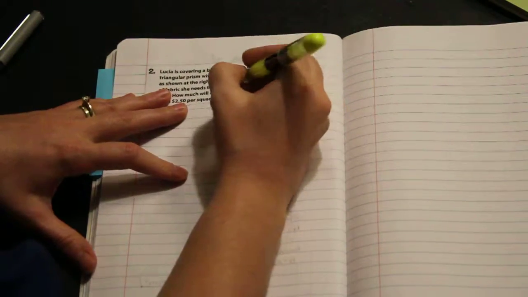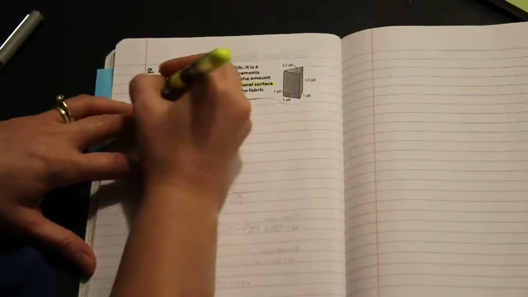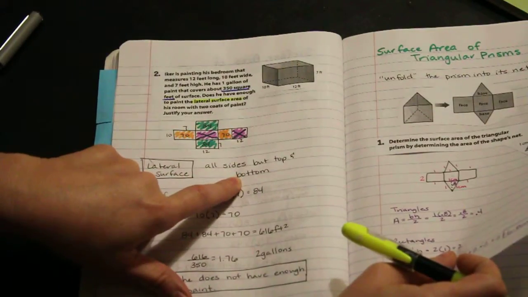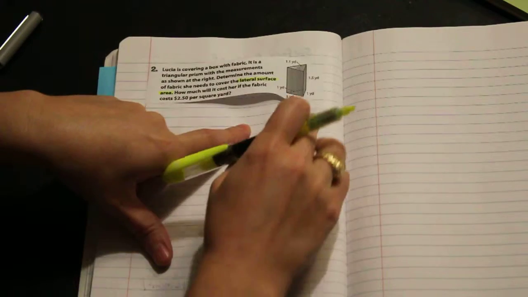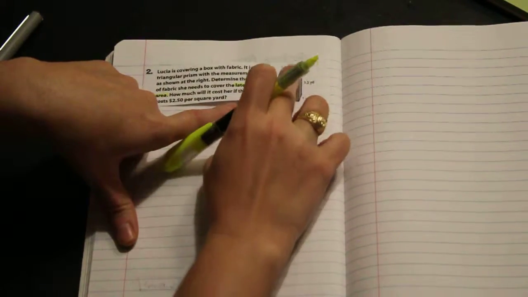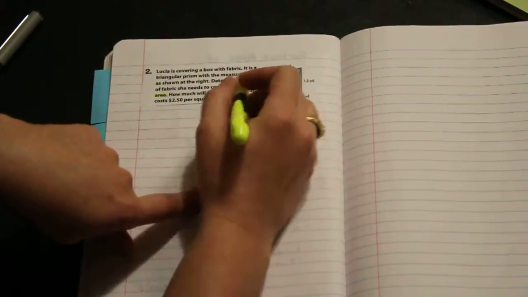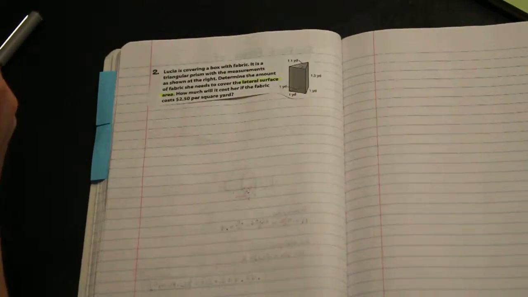Okay, remember, lateral surface area we talked about last time was all sides but the top and the bottom. Well, in this case, the top and the bottom are going to be your triangles. So pretty much we've got to find out what the area of the 3 rectangles is.